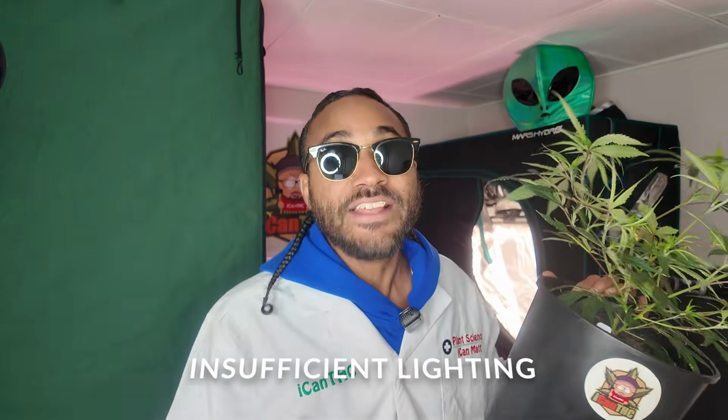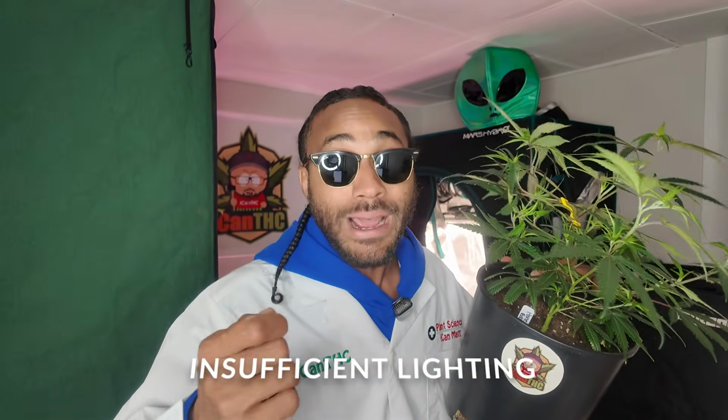The first is, of course, insufficient light intensity. And that's why most people will say, turn the brightness up just a little bit. But you've got to be careful. You do not want to burn your plants. Light burn is a real thing. But that said, if the light levels are too low, the plants often respond by extending their stems in an attempt to get more light. That's especially true for indoor grows.